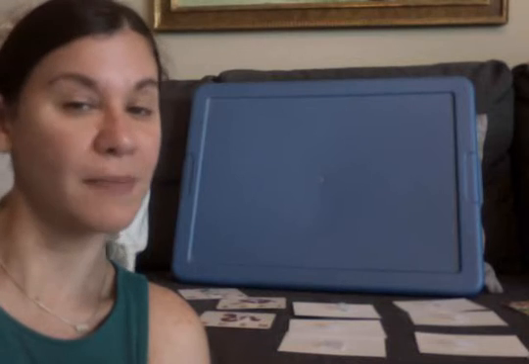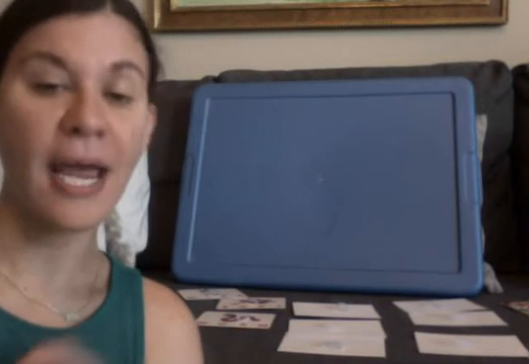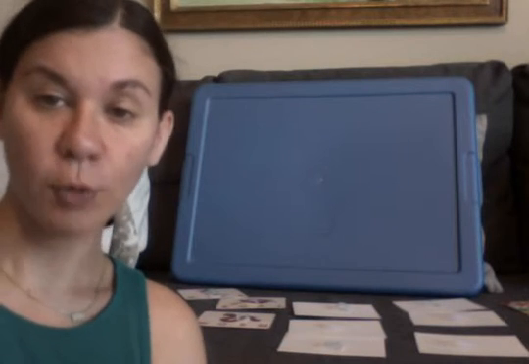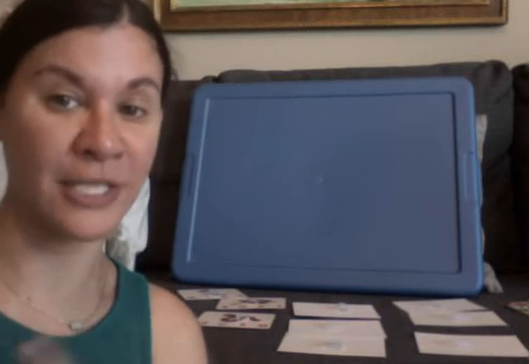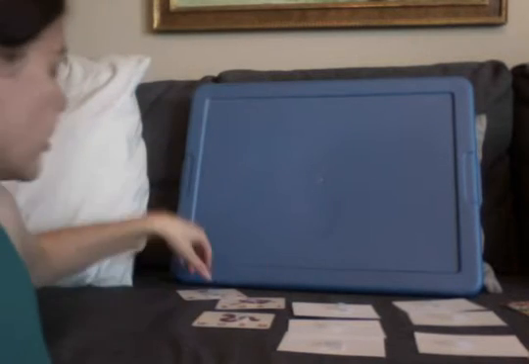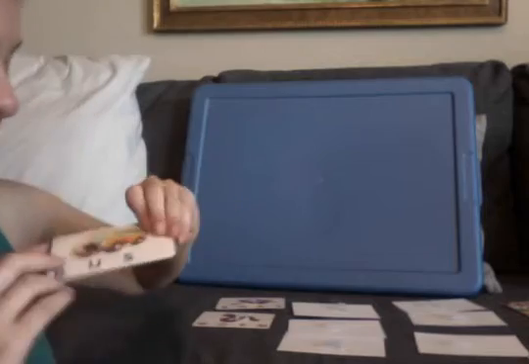We've already met. So in order to make our sentences, we're going to need our friends' nouns, which is a person, a place, or a thing, and also our friends' verbs, which is an action. So let's go ahead and meet our nouns and our verbs today. So I have some nouns here.